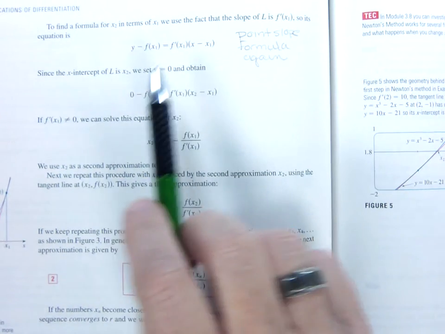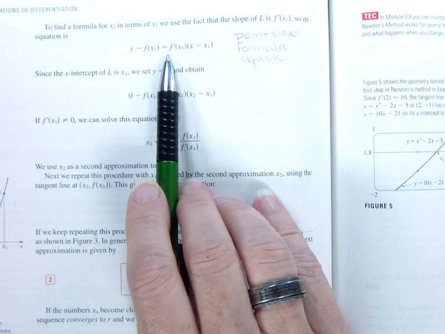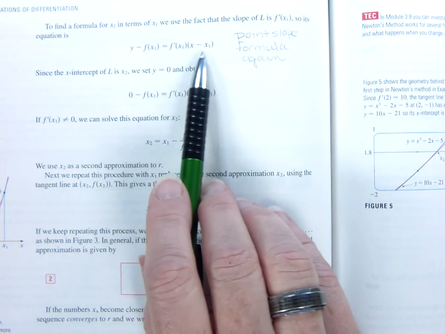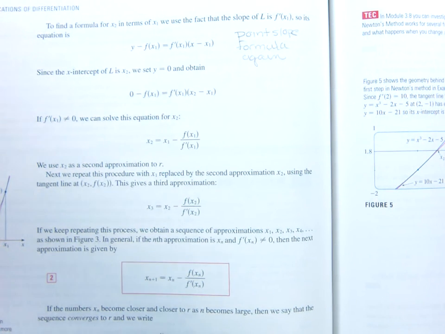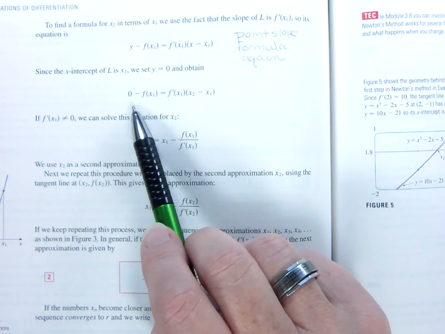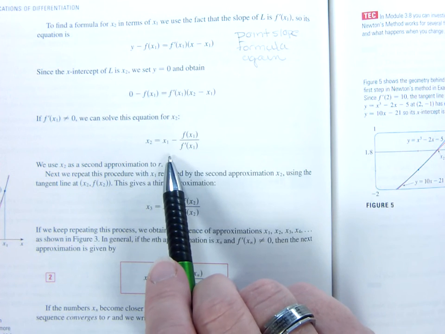Okay, so here we have the point-slope formula. y minus y sub 1 equals the slope, or the first derivative, times x minus x sub 1. Now, Newton's method used this slope formula to determine that if we want to find out when y is equal to 0, then we could solve to see how we can get closer.